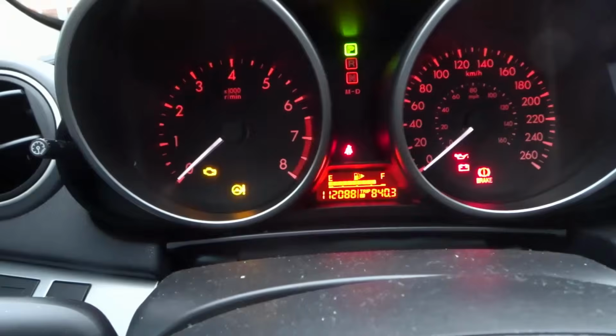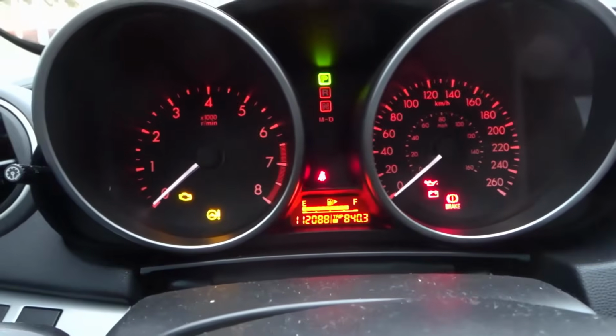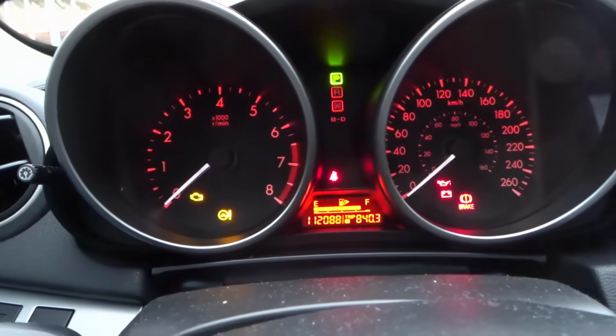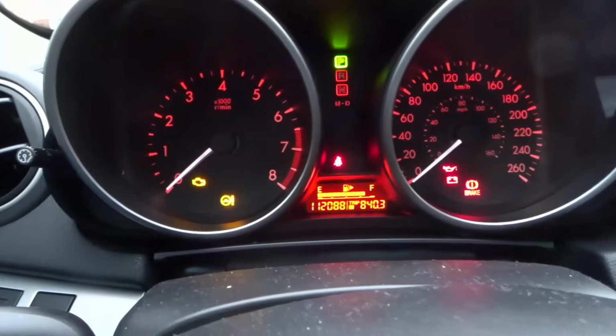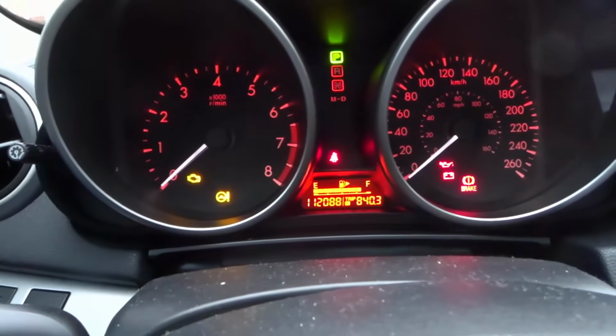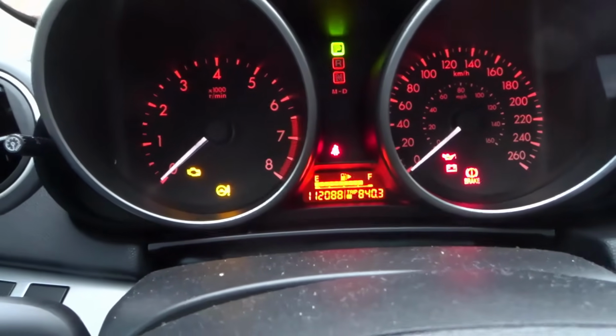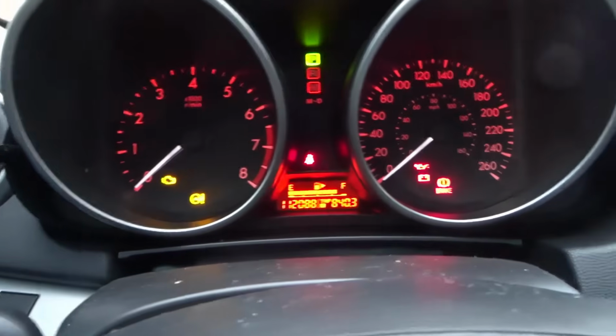Some other lights that this car doesn't have that your car might have. It might have a volt gauge to show you the volts. It might have an amp gauge to show you the amperage. It might have an oil pressure gauge, and it might have a turbo gauge, otherwise known as a boost gauge. But it all depends on the car.